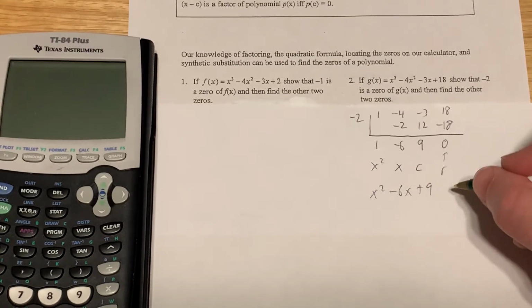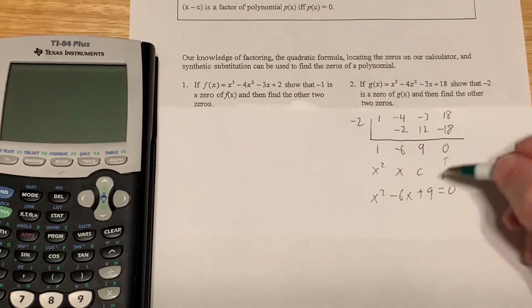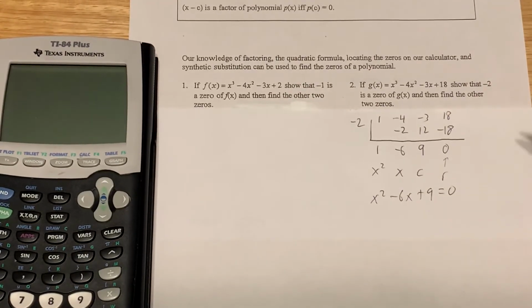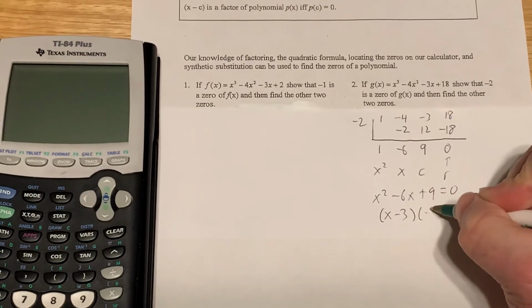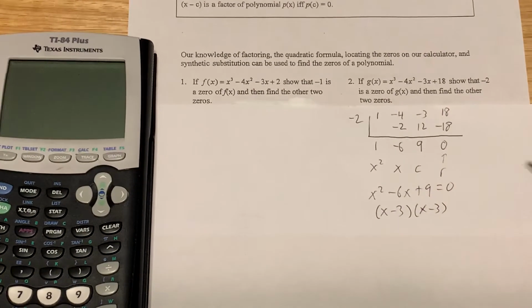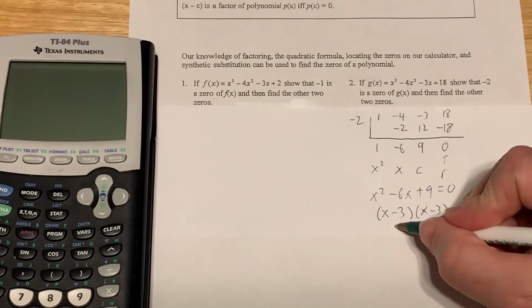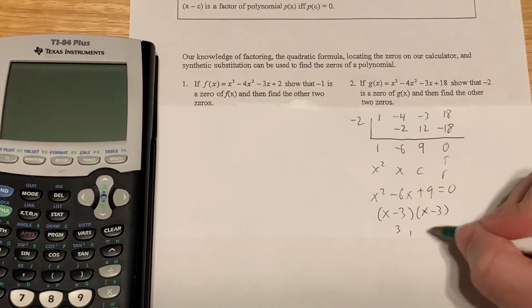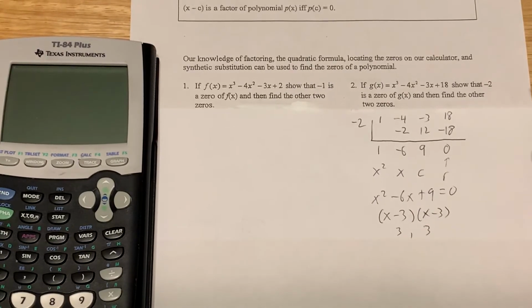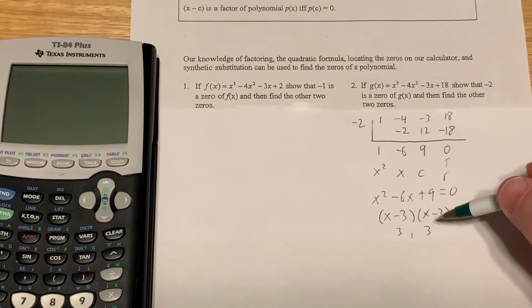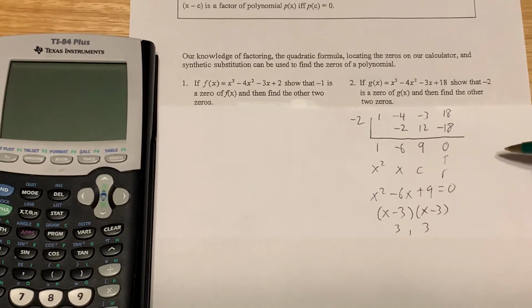And I want to know what the other factors are. In other words, when this is 0, we can see that this factors into x minus 3 times x minus 3 again. That gives us a solution of 3 for that and 3 for that, or in a sense, a double root. And if you remember from the other lesson, that means it would hit the x-axis but not cross it.